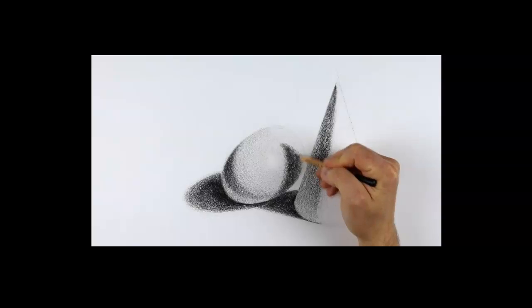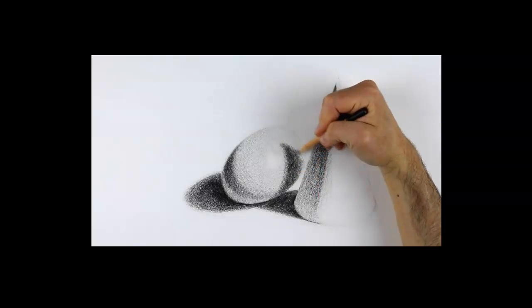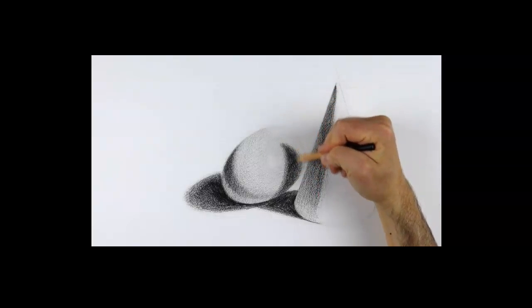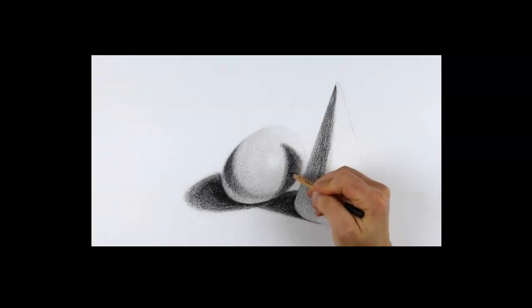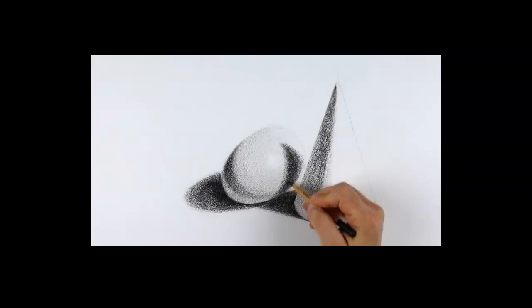Once the basic shadow shapes and values have been addressed, you can begin to add subtlety and detail. I would encourage you to pay particular attention to the edges between all of the light and shadow conditions, hardening or softening them as needed.